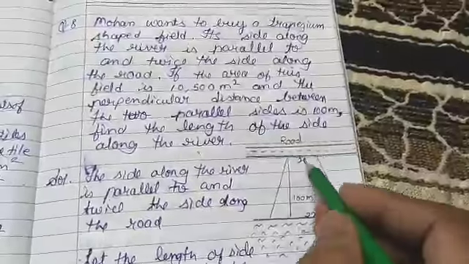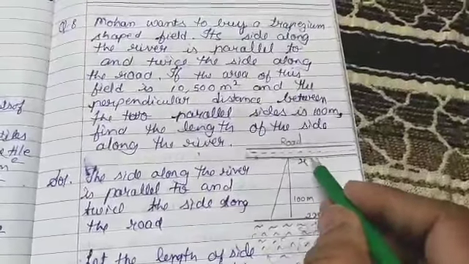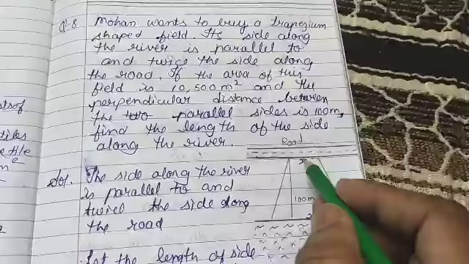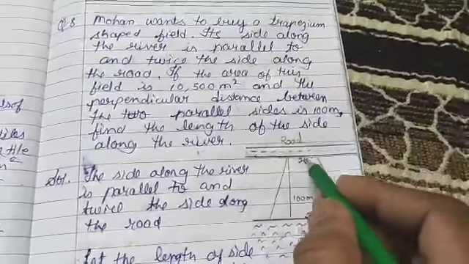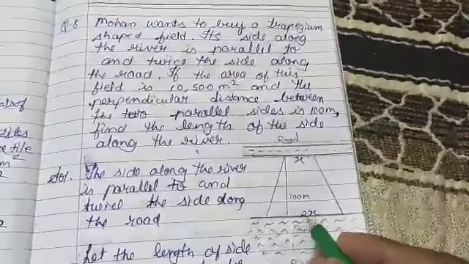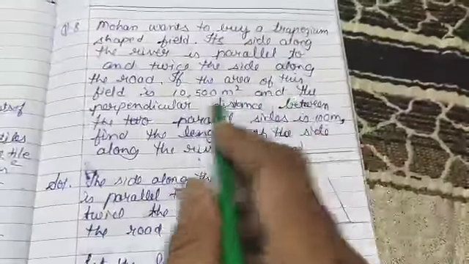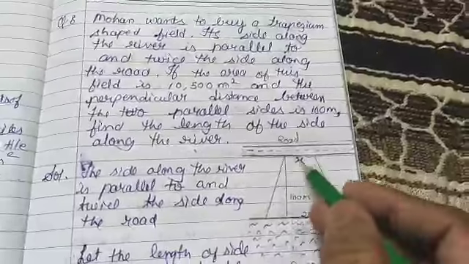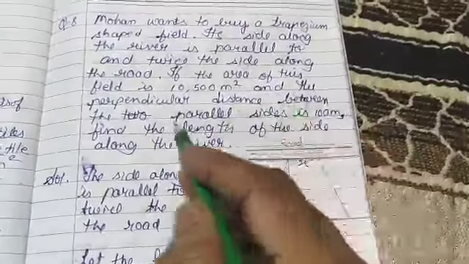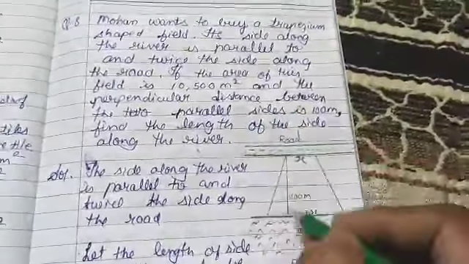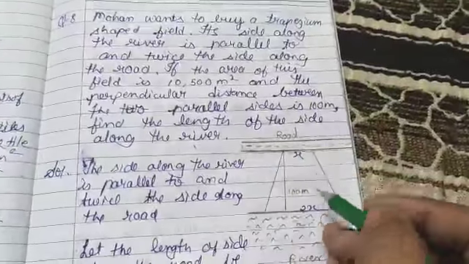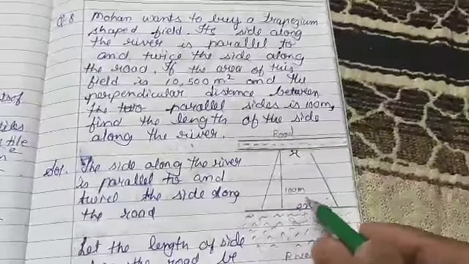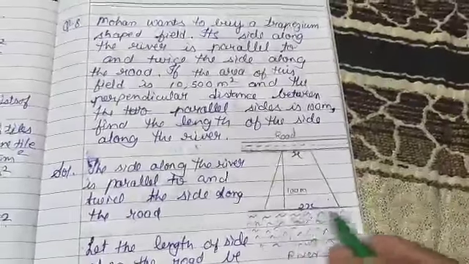Means this side is twice its opposite side. Now if we consider this side to be x, the side along the river will be 2x. The area of this field is given, 10,500, and the perpendicular distance between the two parallel sides is given, 100 meter. So we just need to find the side along the river, which is not given.